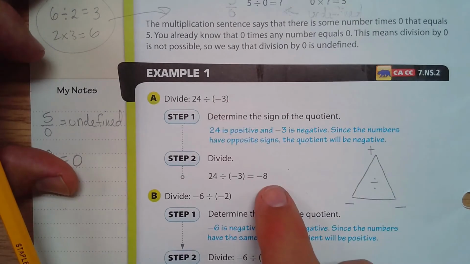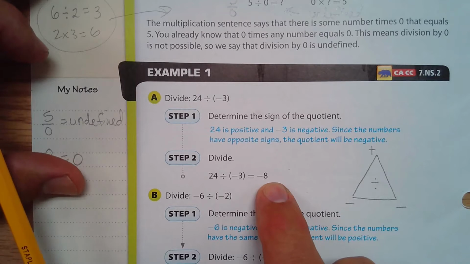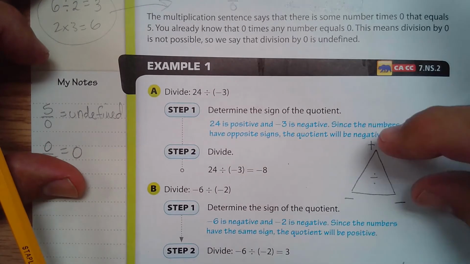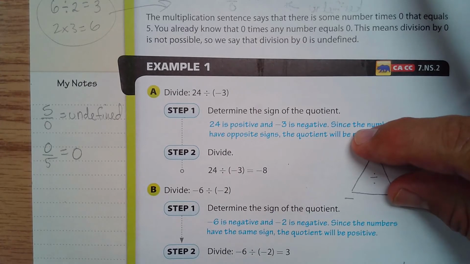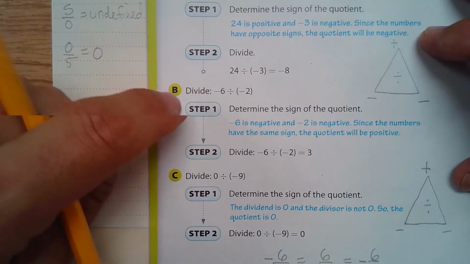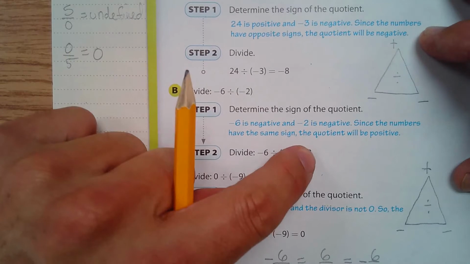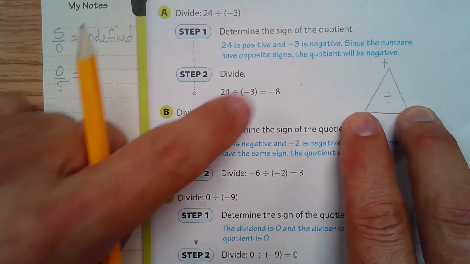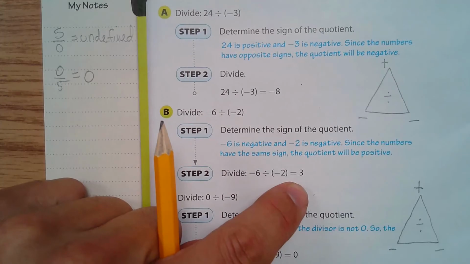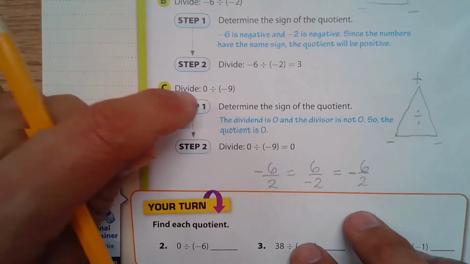On these, 24 divided by 3 is 8. Using the zero triangle, 24 positive divided by negative, is negative, so the answer is -8. Negative 6 divided by -2. 6 divided by 2 is 3, and a negative divided by a negative, I can do that right here. A negative divided by a negative is a positive, so we have +3 for our answer.